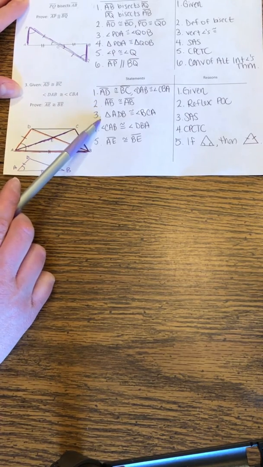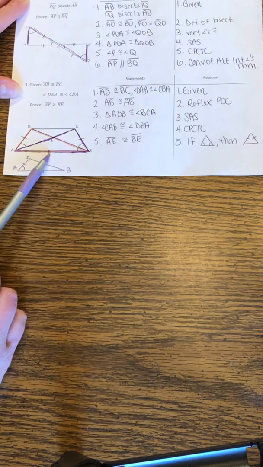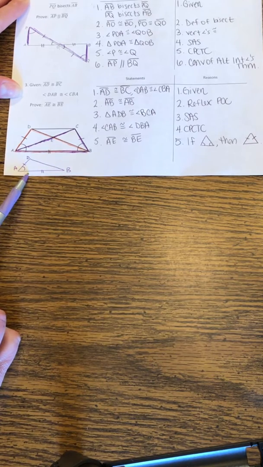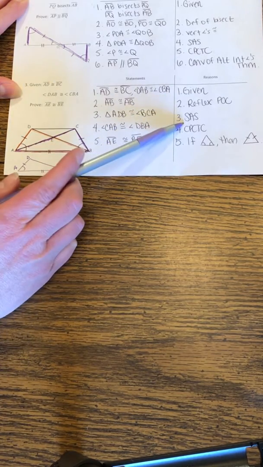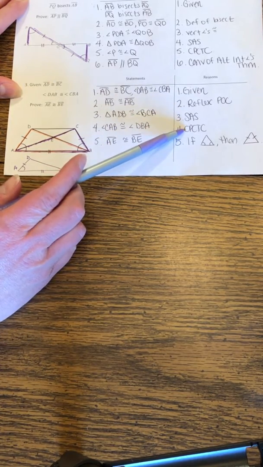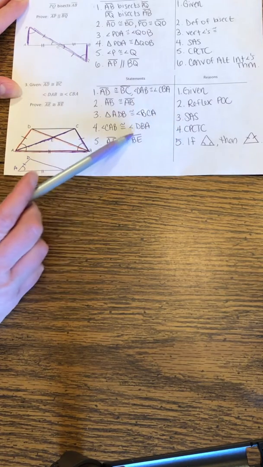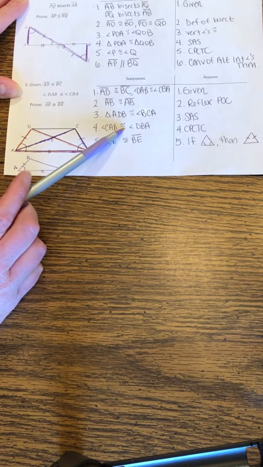Then I proved the triangles congruent by side angle side. If you can't see that it's side angle side from this given diagram, that's when I suggest redrawing the triangles with the same markings. So then you can more easily see, because it's less cluttered, that you have 2 sides and the included angle to prove them congruent. So again, after we prove triangles congruent, we always use CPCTC to prove a pair of angles or sides congruent.